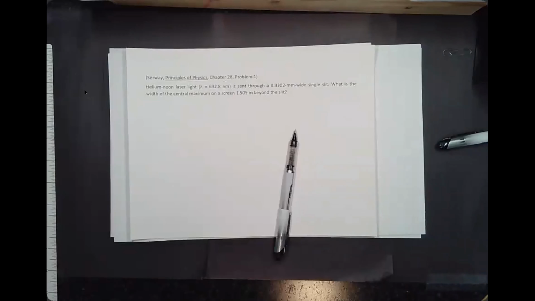Okay, well, I'm just going to imagine that we got this barrier and this little dot here is going to represent the slit, and sending light out here in some direction, and the distance here is 1.505 meters. That doesn't seem that far away, but look how narrow the slit is.